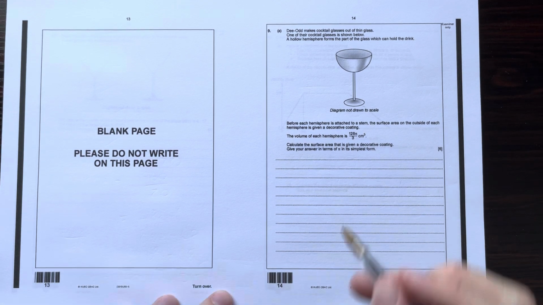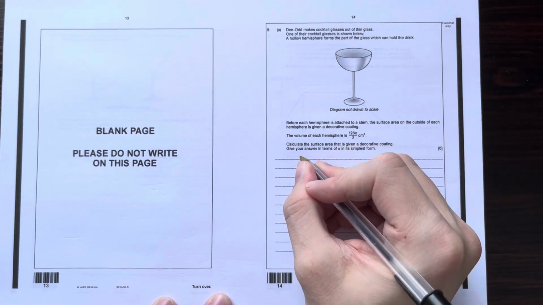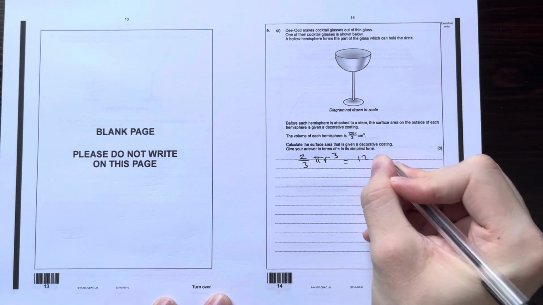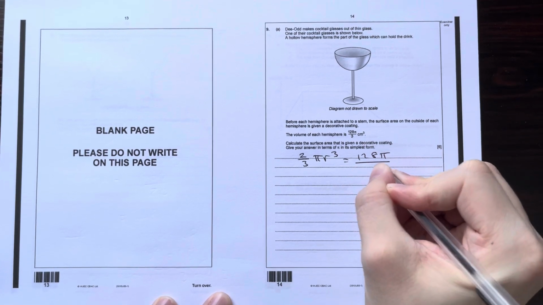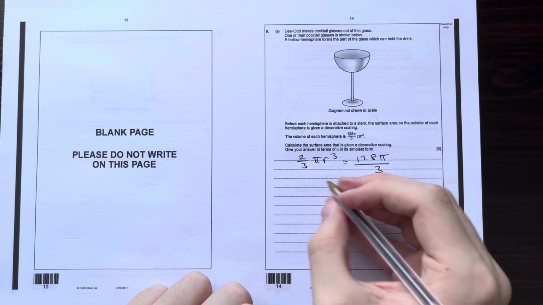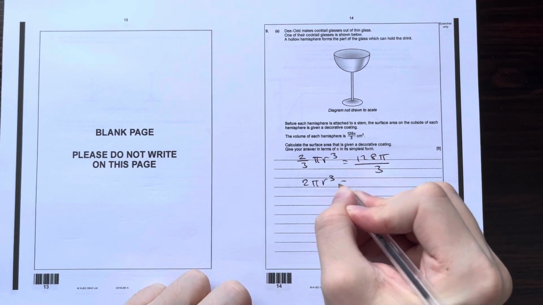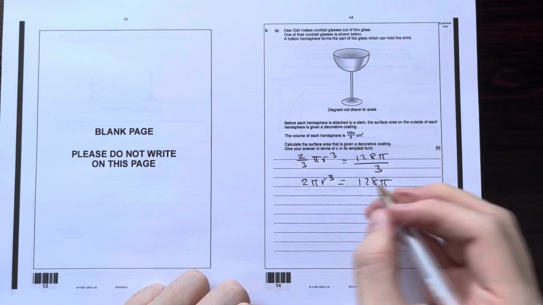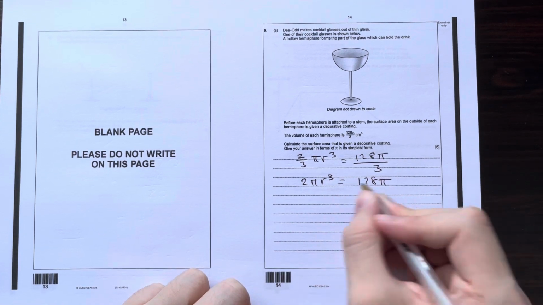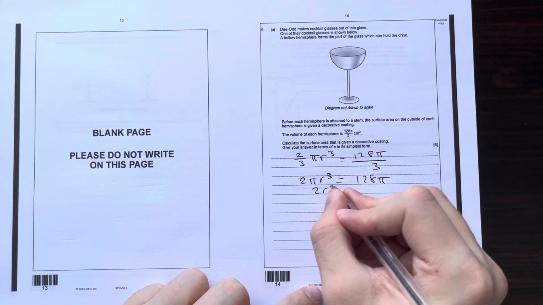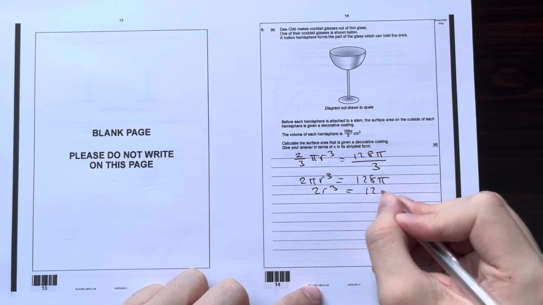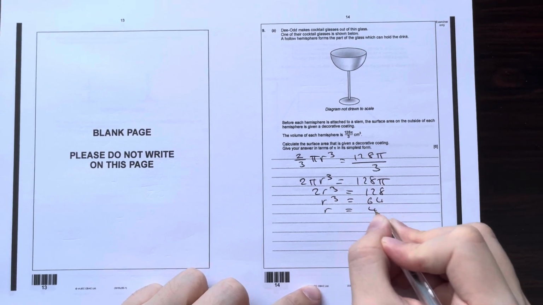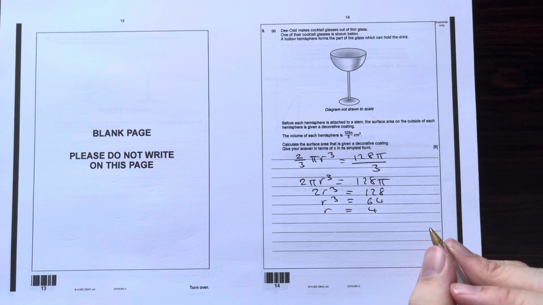So the volume and surface area formulas for a sphere are given in the formula booklet at the front. So this is a hemisphere, so instead of it being 4/3 pi r cubed, it's 2/3 pi r cubed, and it's equal to 128 pi divided by 3. So times both sides by 3, we get that 2 pi r cubed equals 128 pi, and then dividing both sides by pi, so 2r cubed equals 128, so r cubed is 64, so then r is 4. So the radius of the hemisphere is 4 centimeters.